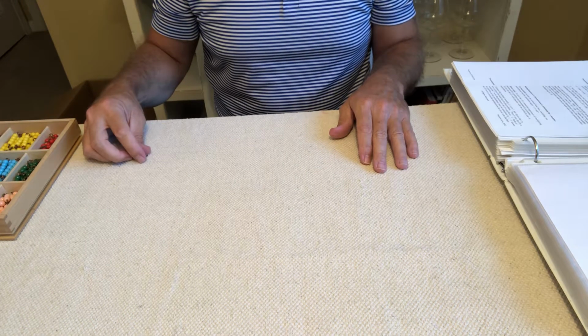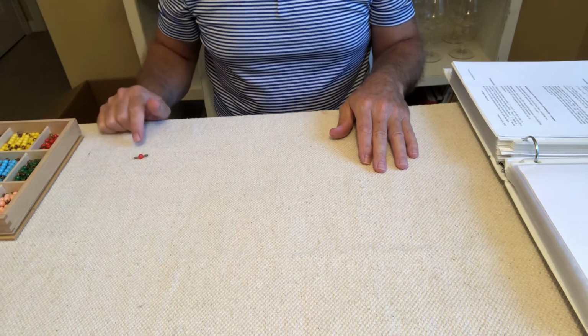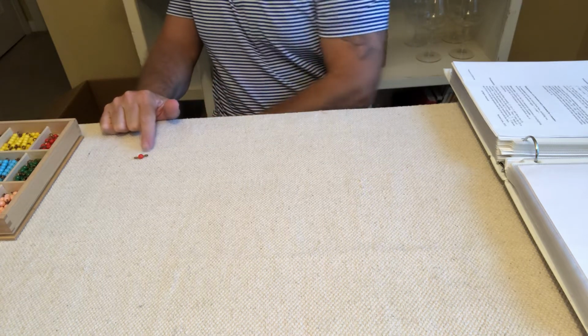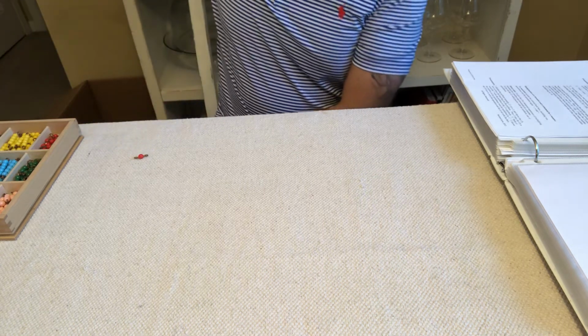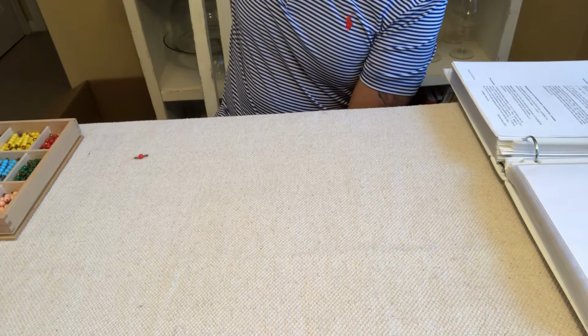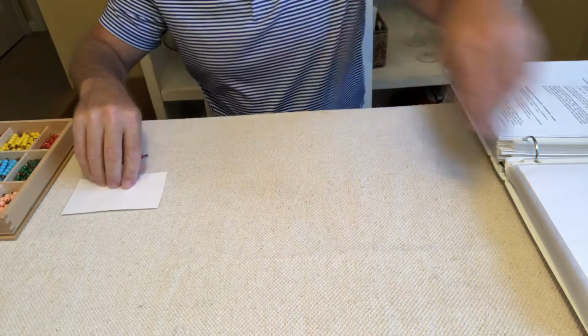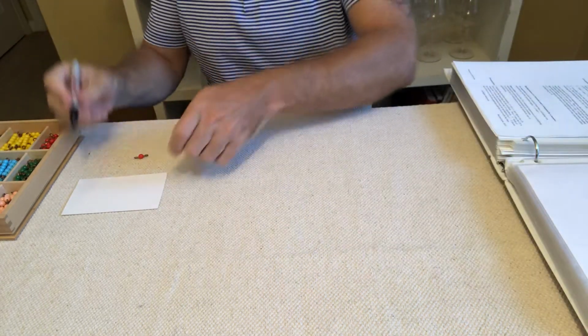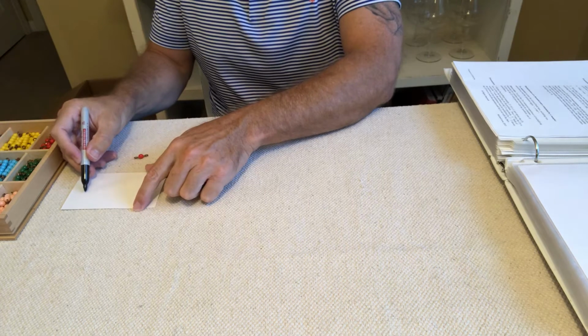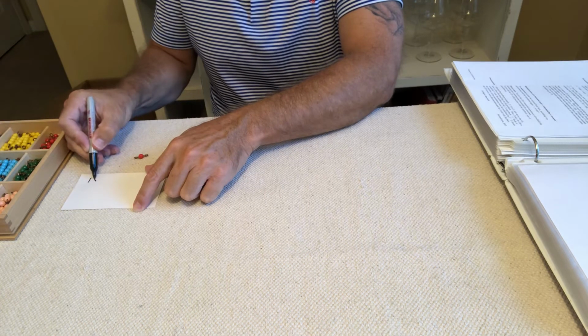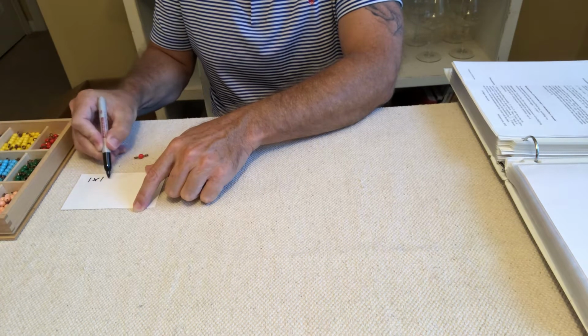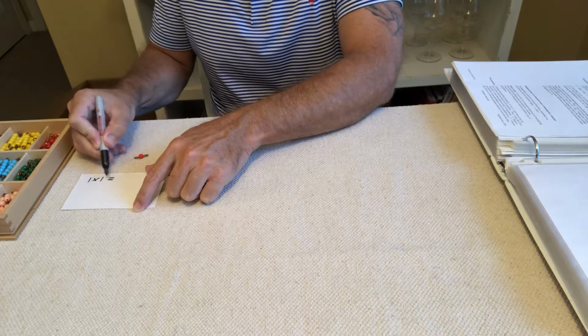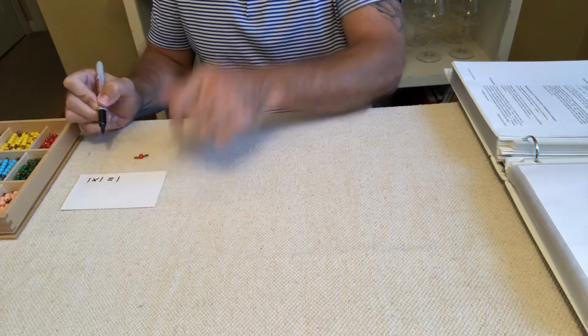So, take 1 once. If you take 1 one time, that looks like this. If we take 1 once, it's 1 times 1, and that's 1.